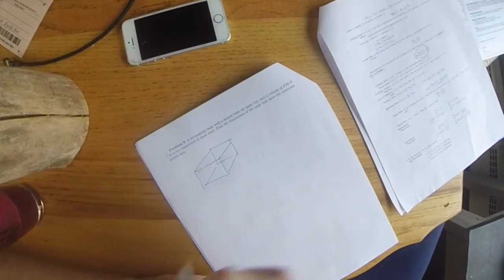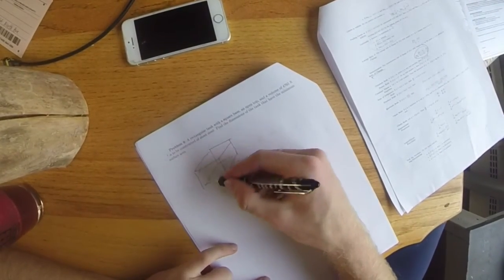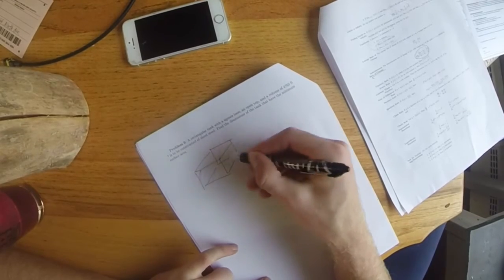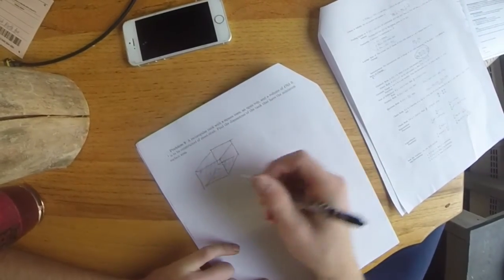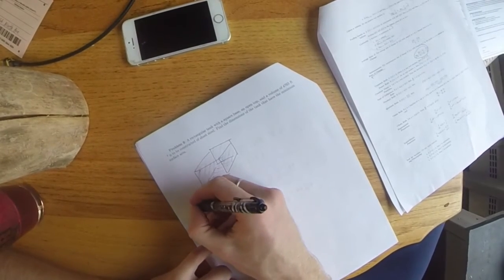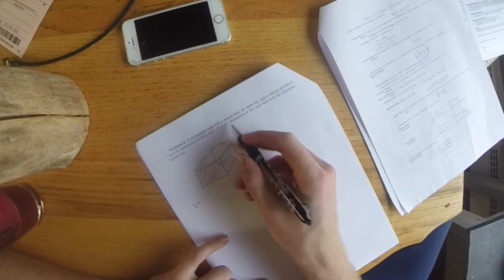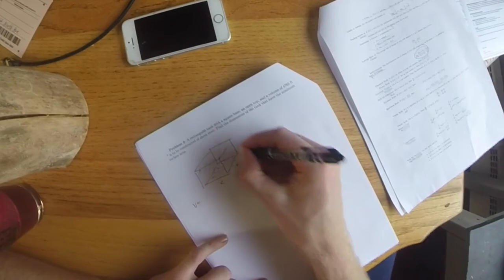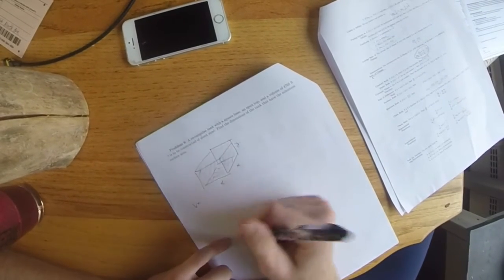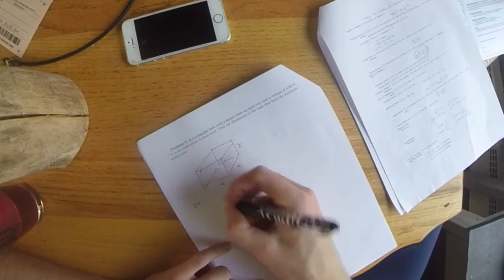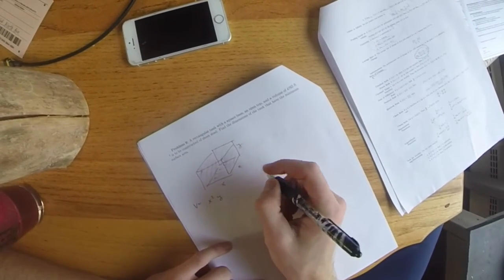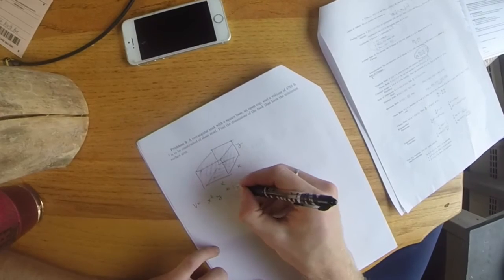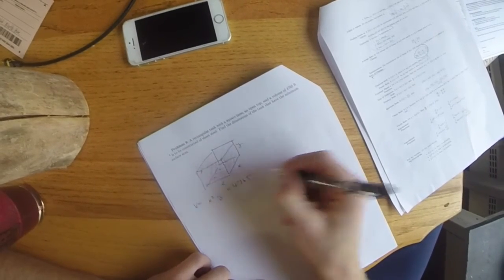So here's our rectangular tank, right? It has sides and a base, no top. So we have the volume. We know it has a square base, so x and y. y is the height, x is the side of the base. The volume is going to be x squared y, base width times height times length, which is going to equal 4765.